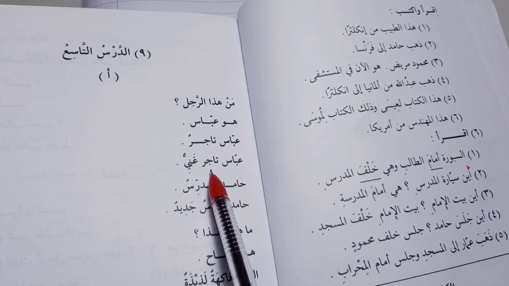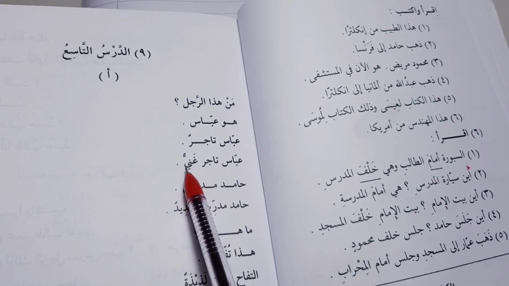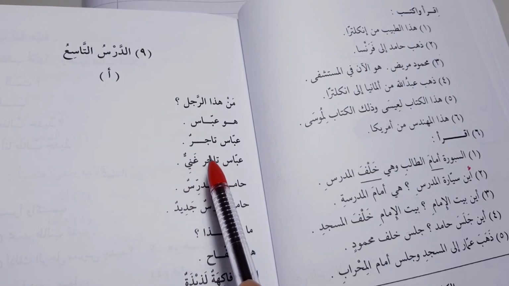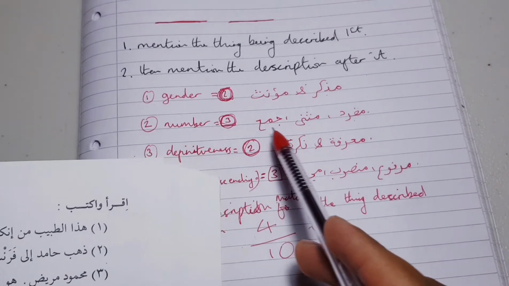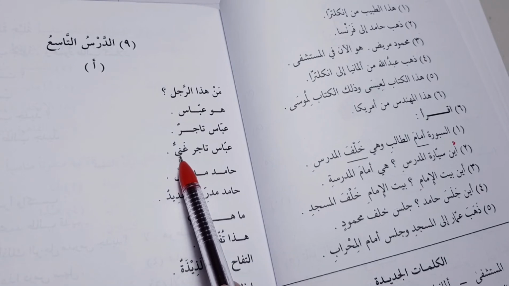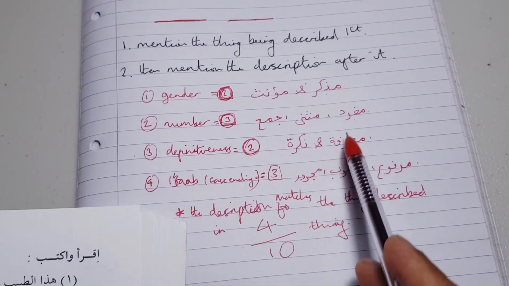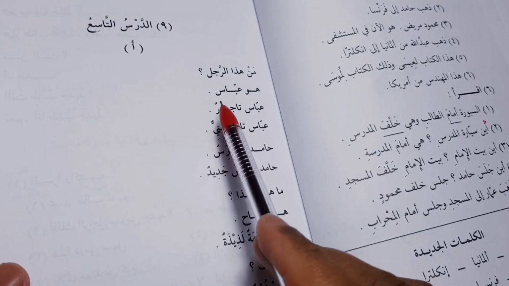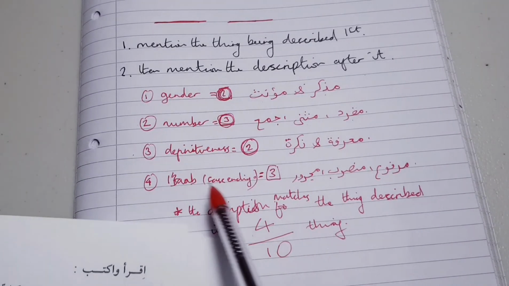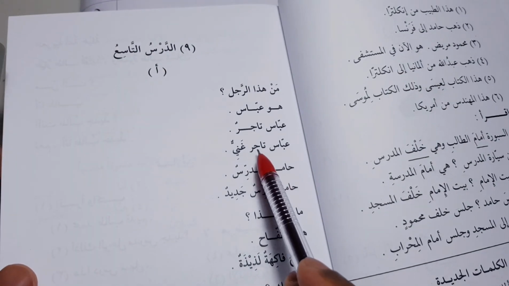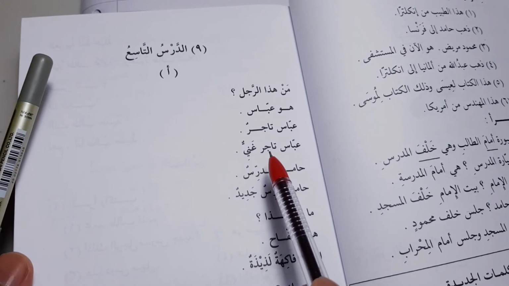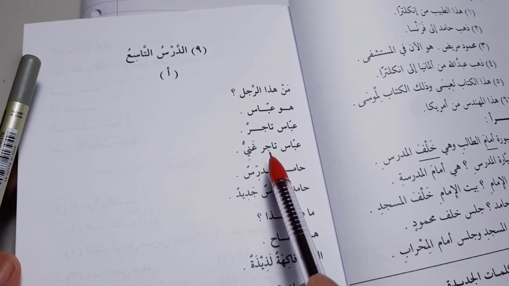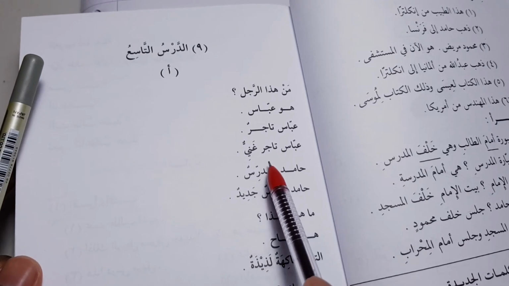Okay. In number, tajir is one businessman. And the description also is describing something which is 1. So it matches in that. That's 2 out of 5 so far, yeah? Then we have ma'rifa and nakira. This is nakira, and likewise this is nakira. That's 3 out of 7 so far. Then i'rab. Abbasun tajirun marfu', ghaniyun marfu'. Both of them are marfu'. That's 4 out of 10. So yes, this and this match in 4 out of 10 things. They match in gender, in number, in definitiveness and i'rab.